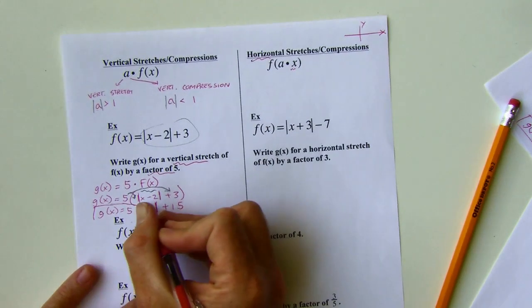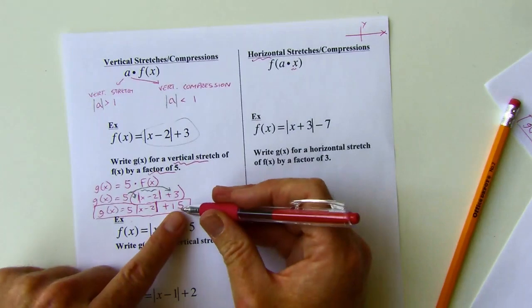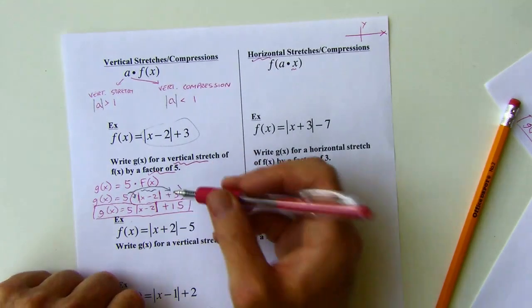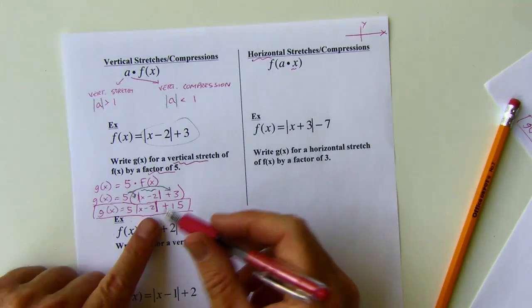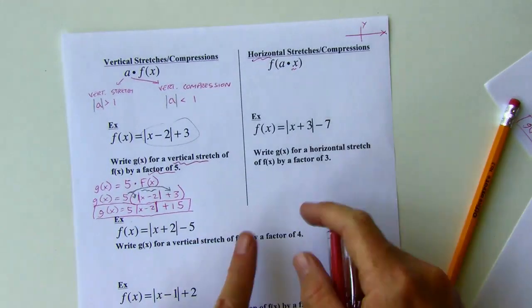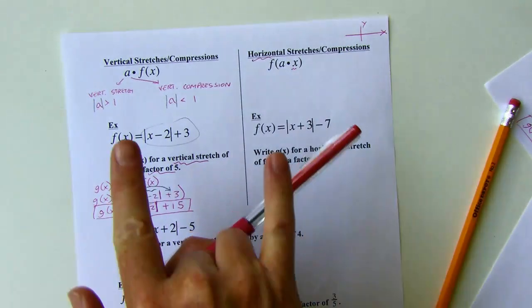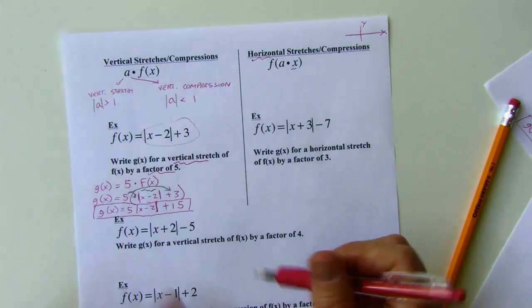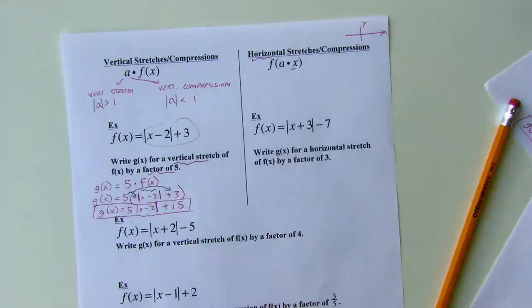Also, very common, people give me a plus 3 at the end instead of a plus 15. They forgot to distribute the 5 to the end. So this would be a vertical stretch by a factor of 5. That means it's going to get narrower, right? All the points would be moving up away from the vertex, so it's going to be 5 times as narrow as the original function.